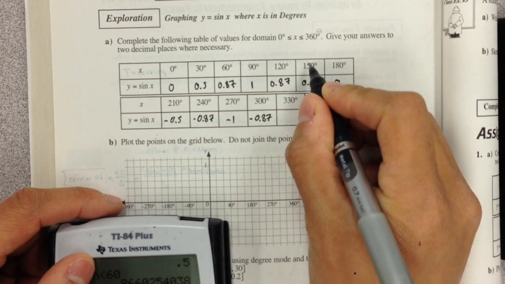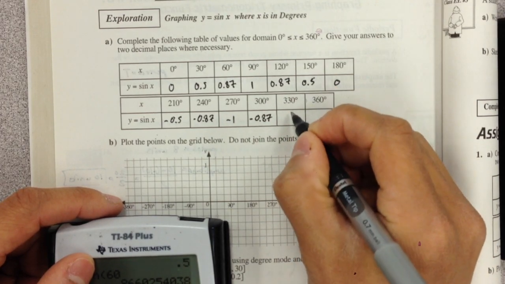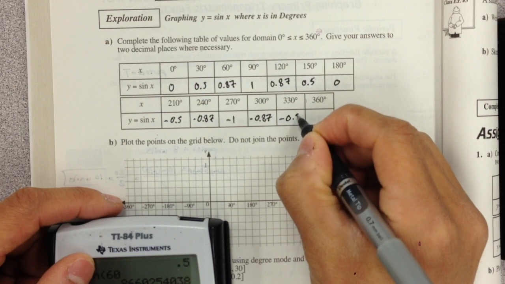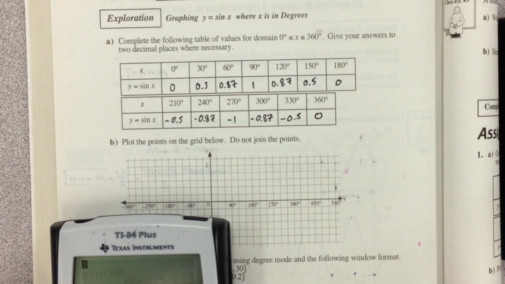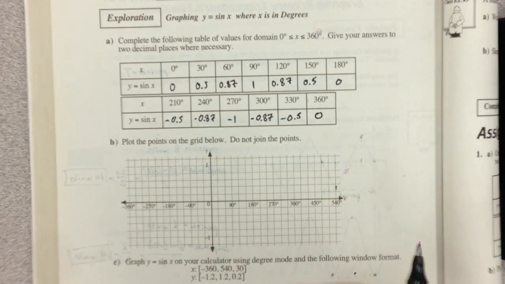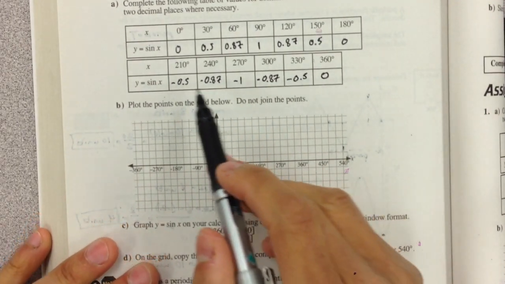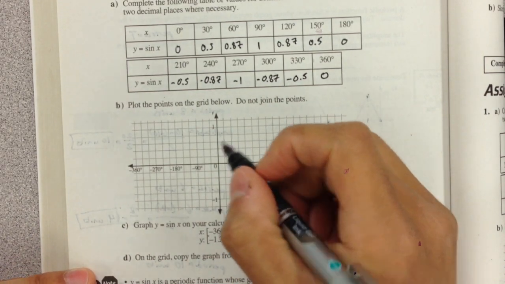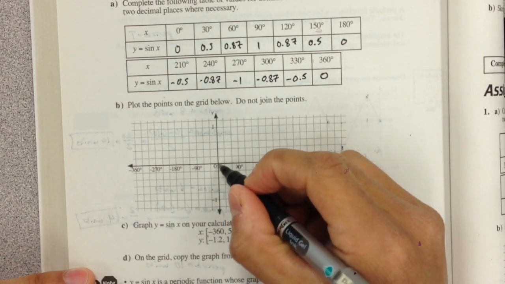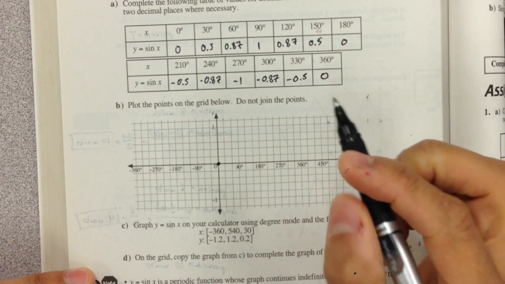330 degrees, same reference angle as 150. Fourth quadrant would make it negative 0.5. And 360 degrees, of course, will be 0. Alright, so these are the points that are going to correspond to the graph that I need to make below here. So at 0 and 0, I'm going to be at 0.